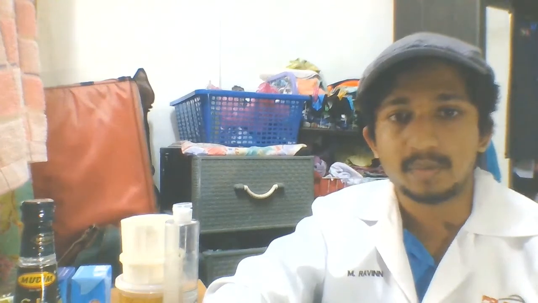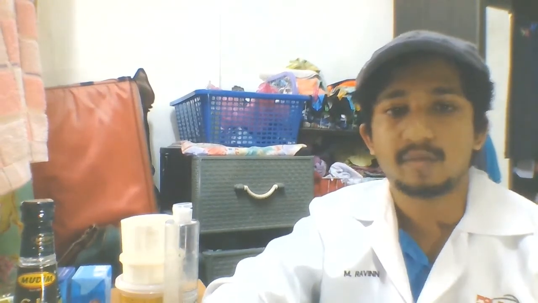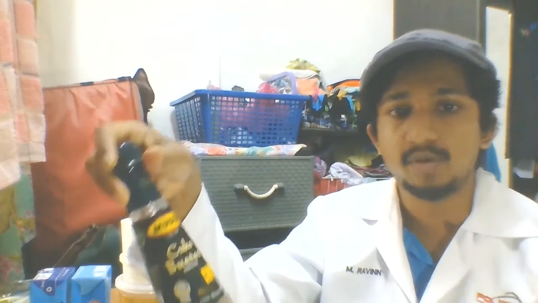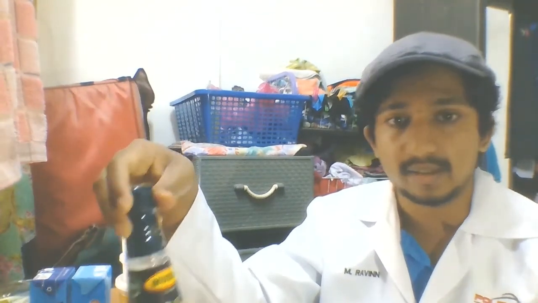Casein can be precipitated from milk by the addition of acid such as lemon juice, citric acid or acetic acid, which in this case I'll be using vinegar as the acetic acid, which is actually a combination of acetic acid and water. So obviously it is a very mild acid, which is just perfect for this experiment, and it is also less harsh compared to hydrochloric acid.